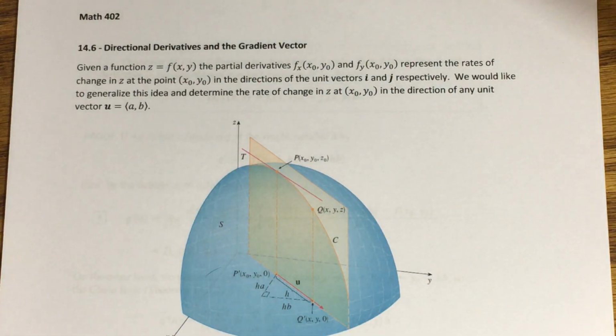All right, so we're in 14.6 now. We're talking about the directional derivative and the gradient vector. So these are very important concepts, the gradient vector in particular, that are going to be of relevance to us throughout the rest of the course.